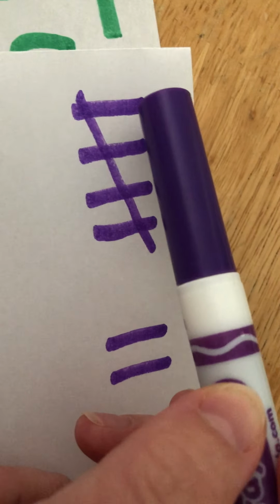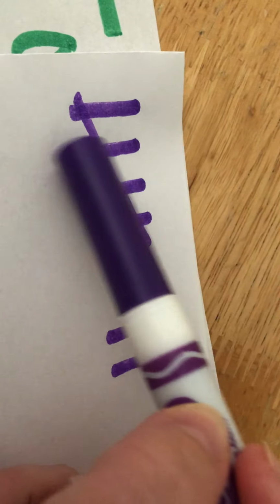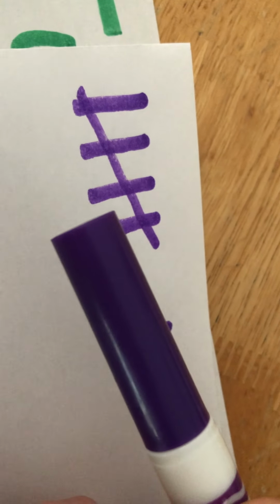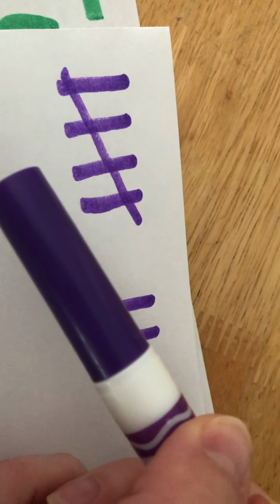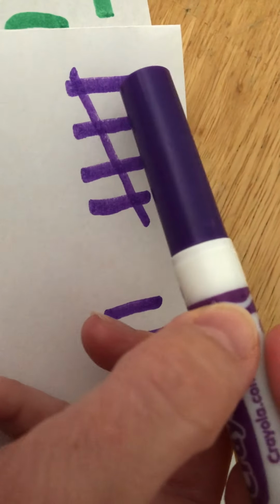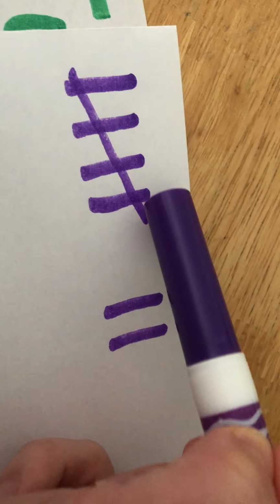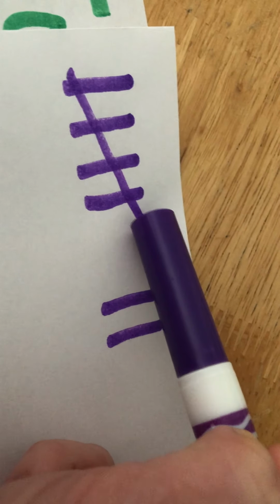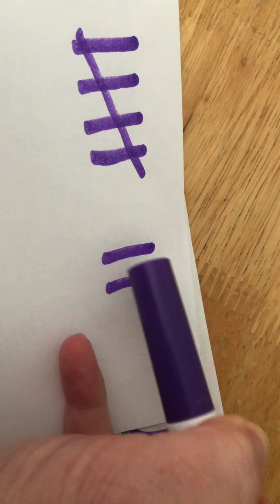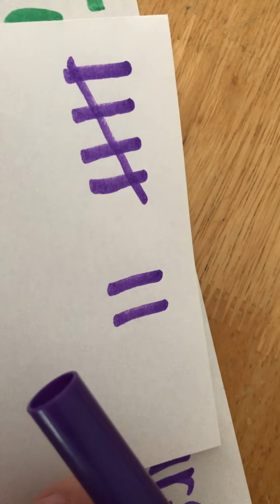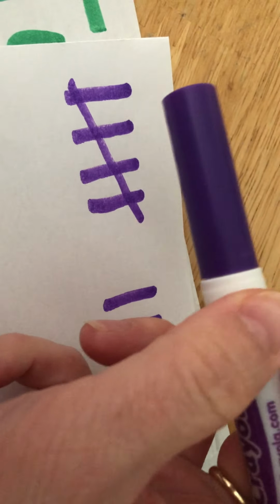And I'm going to use my marker to trace over each tally mark. And I want you to listen as I count, and then we'll do it again and you can help me. So listen the first time. 1, 2, 3, 4, 5, 6, 7. All right, let's do it again, and this time help me count.